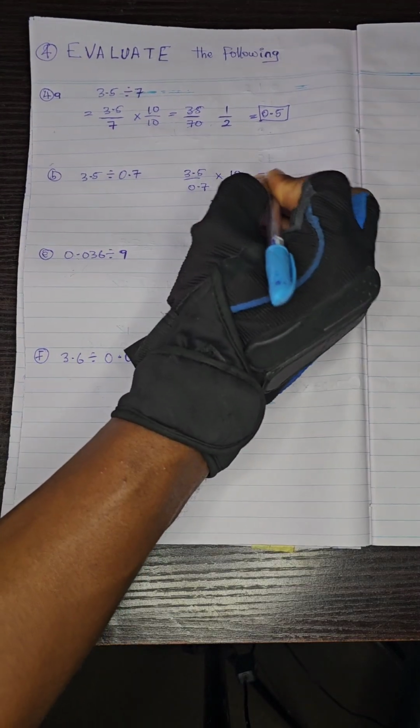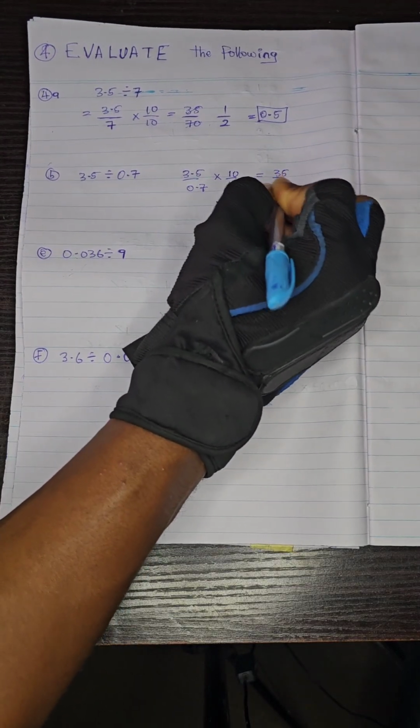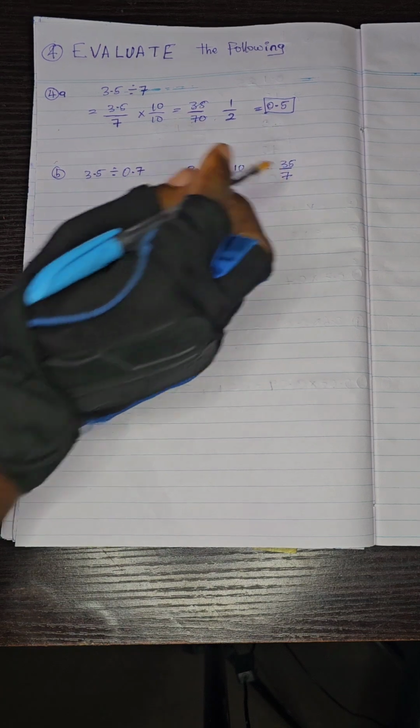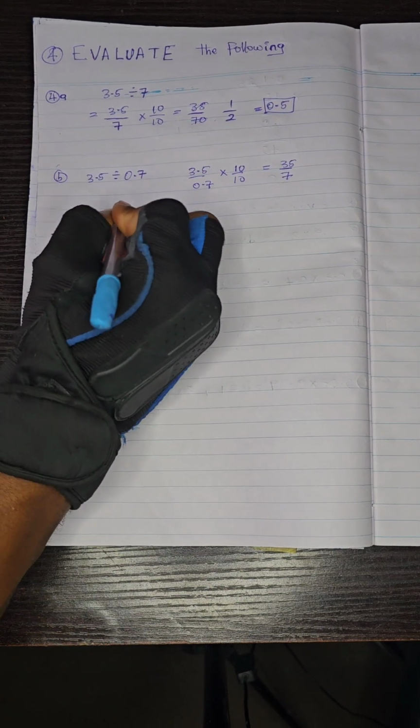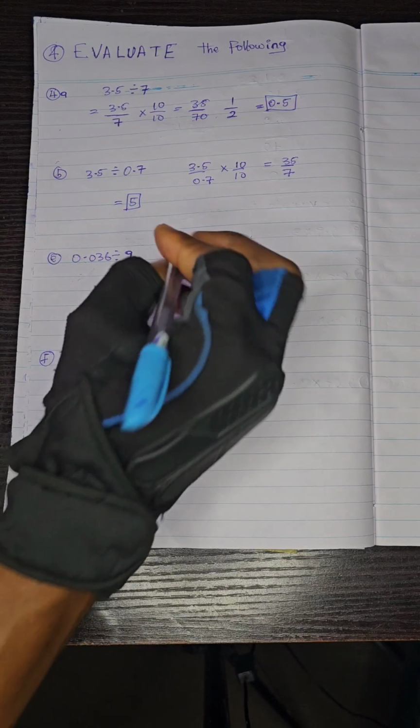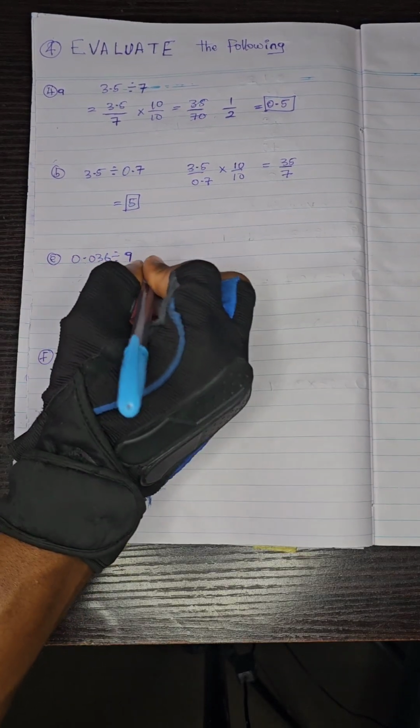So this will give you 35 over 7. So 35 divided by 7 will give you what? 5. So your answer here is 5. I think this is the best way to go about it. So in this case, let's go for this.